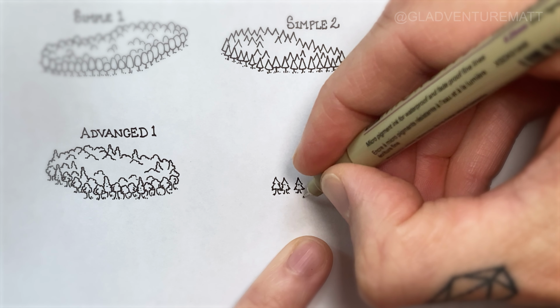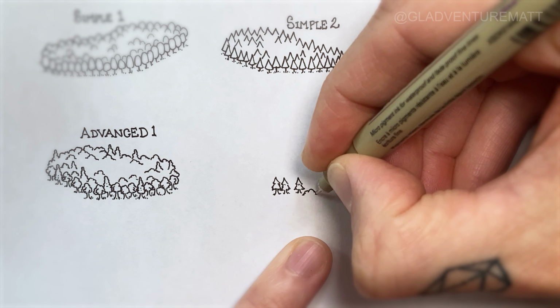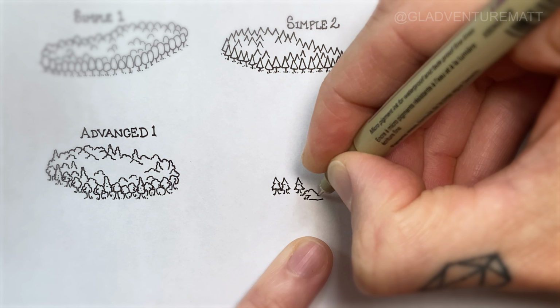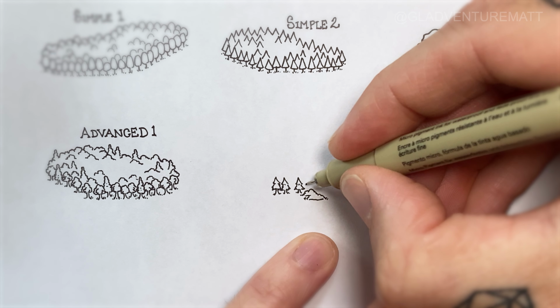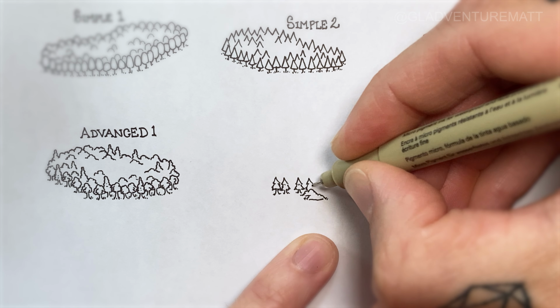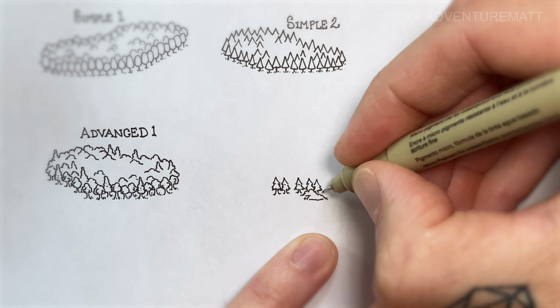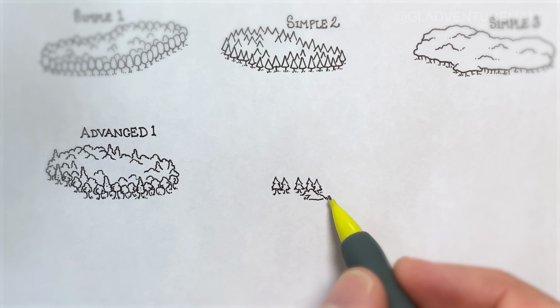And since it's a forest, I figured we might as well add in a bit of a bush here, because you're gonna find a lot of bushes within a forest. So it's just kind of like a cloud shape here. And then I added in a few incomplete trees behind it. So let's pencil out our forest radius here, and then we'll keep moving through it.